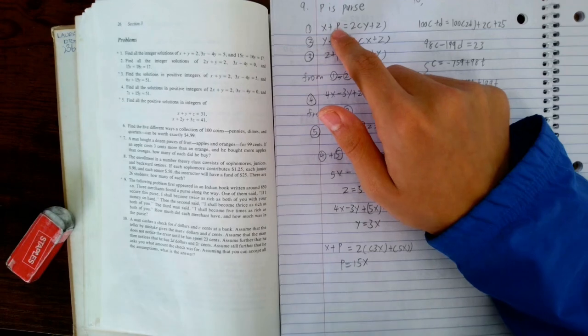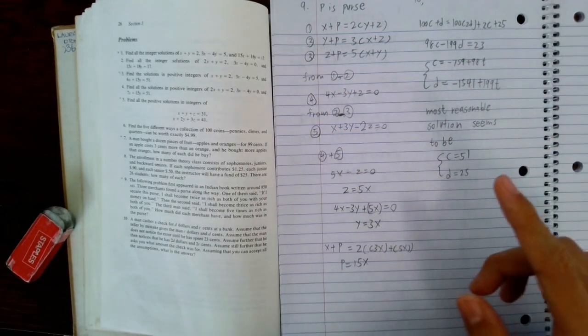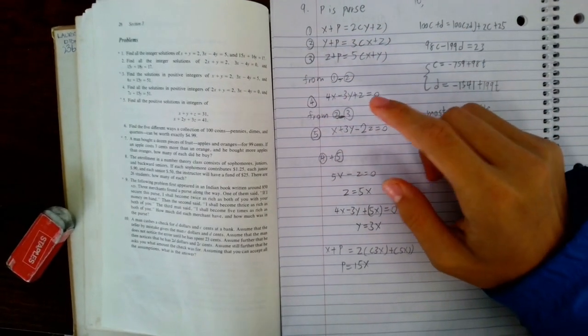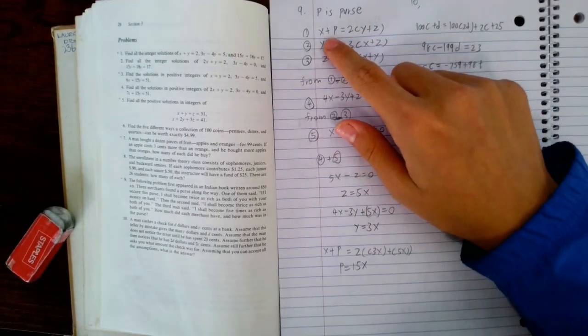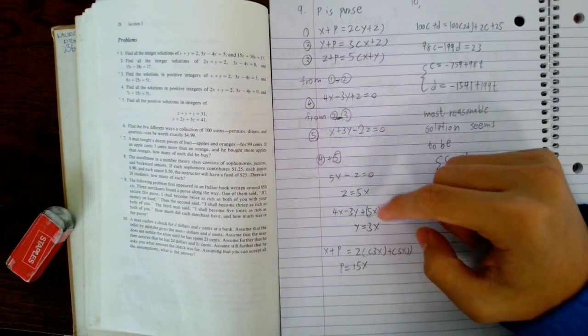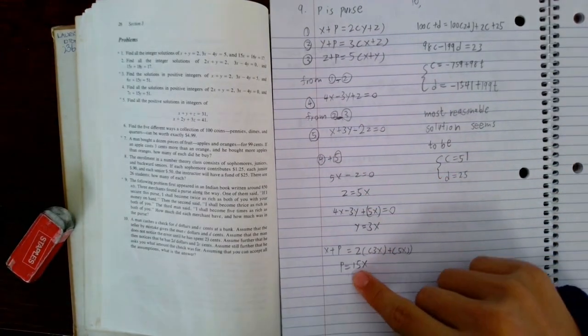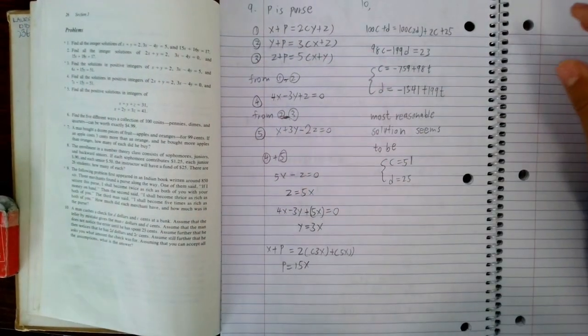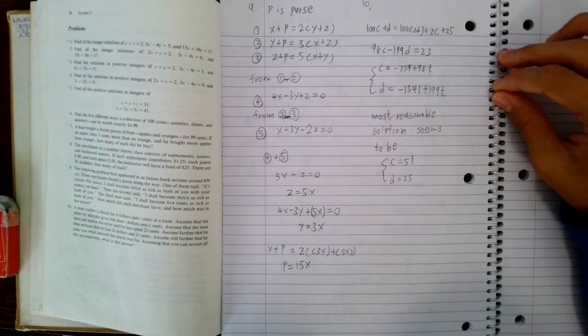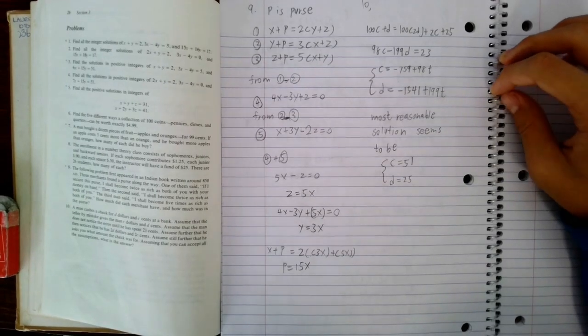Now we can represent p by x. Suppose the first merchant has $x, then y is going to be 3x, z is going to be 5x, and the wallet is 15x. There's no way we can get a specific solution, so that's the final result.